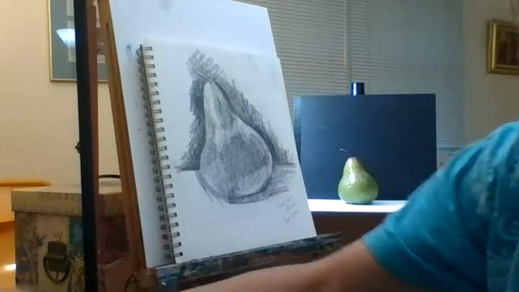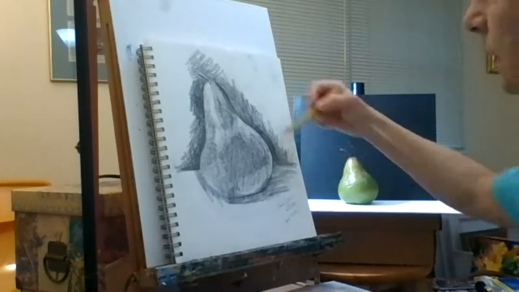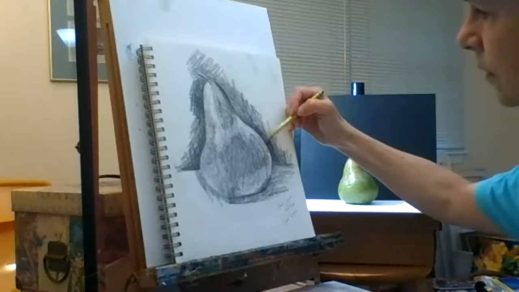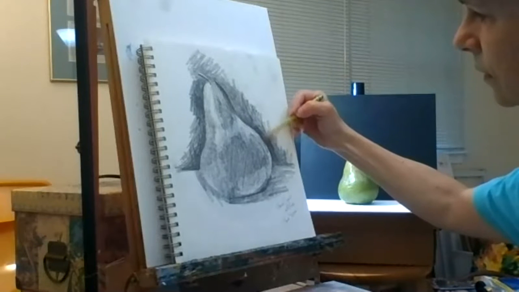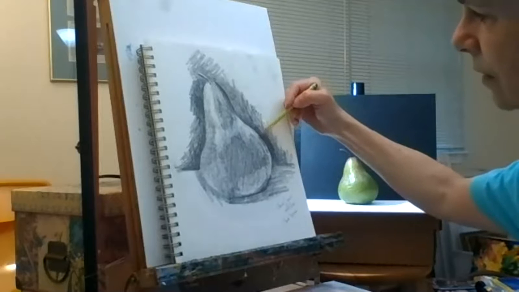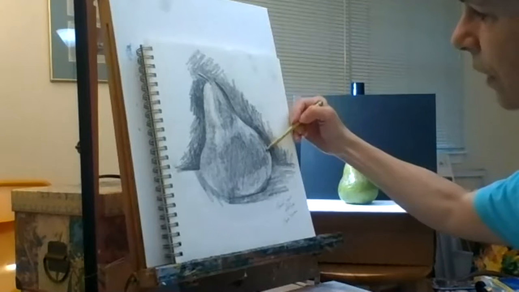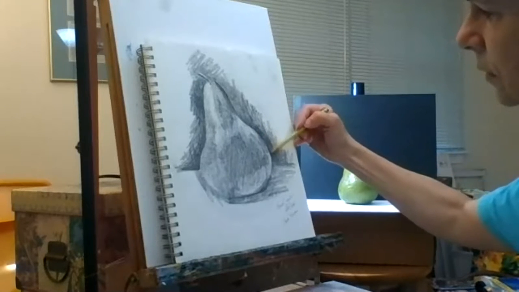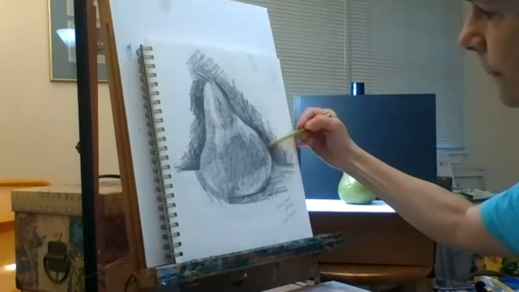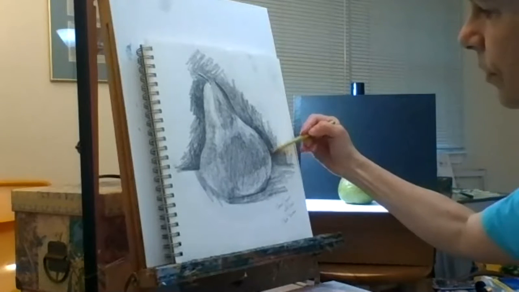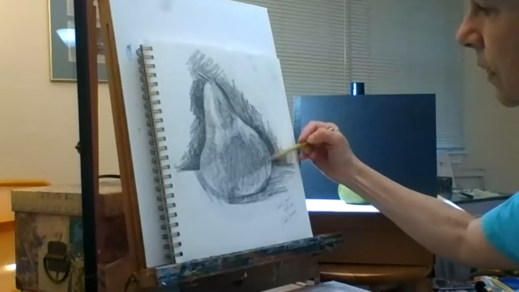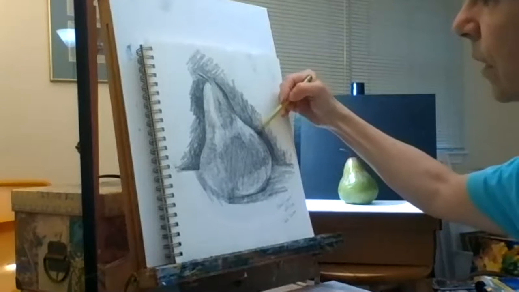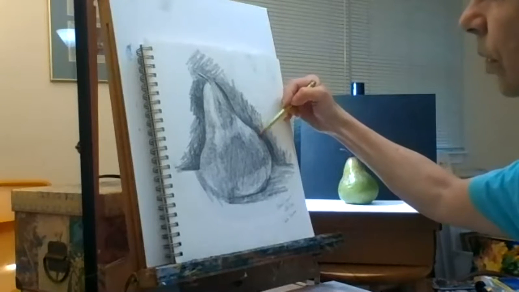I can see it's not this light here. So I'm gonna make this darker. Now that I've darkened the background, I can darken my pear. That's another thing that you can do. You can vary what you have behind your object or in front of it.